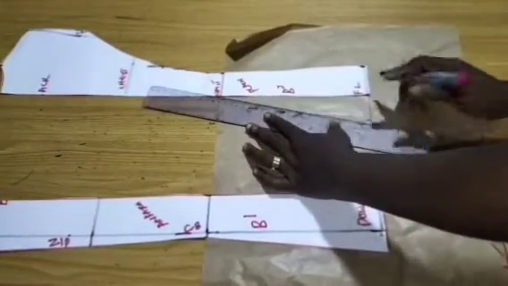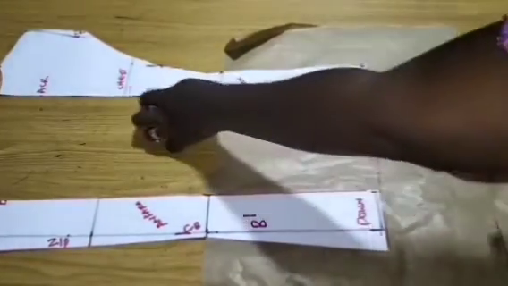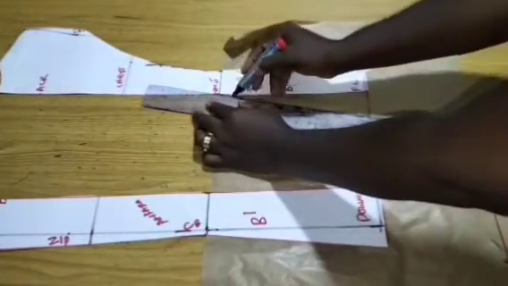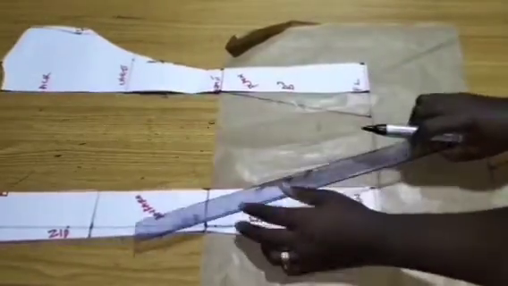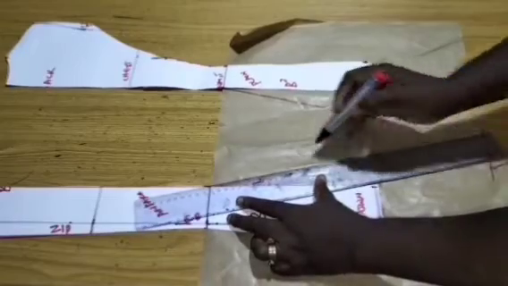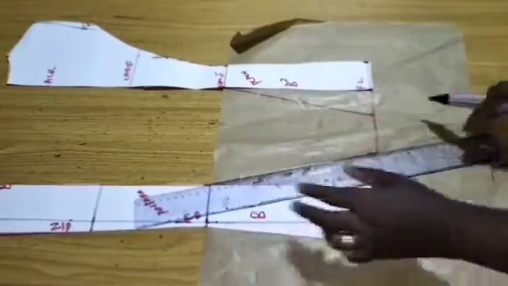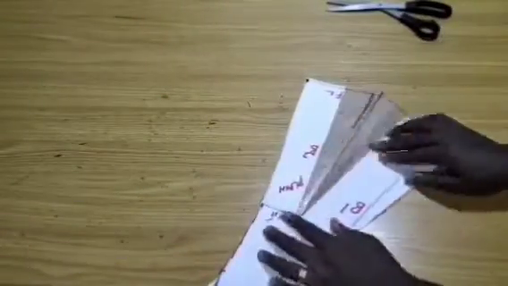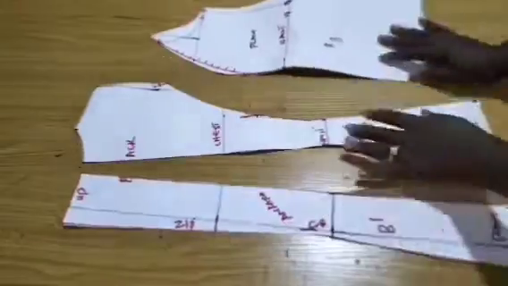So just go ahead and connect what you have from here to here. So I'll just go ahead and connect it. Okay, now I'm going to cut out what I have right there on the extension. I'll match it together and trim off the down piece, as you can see.